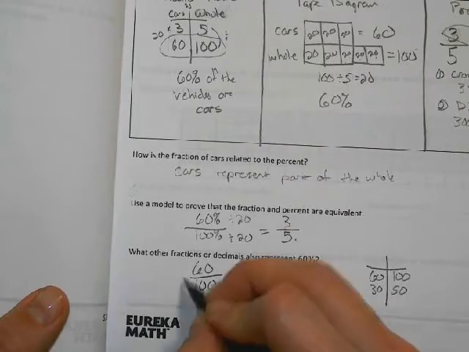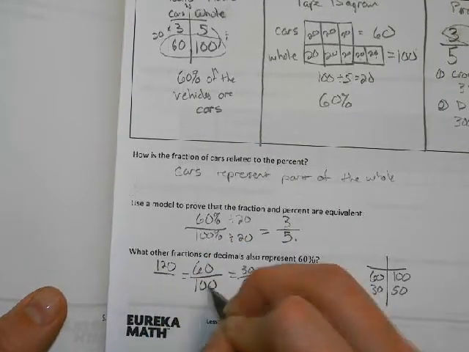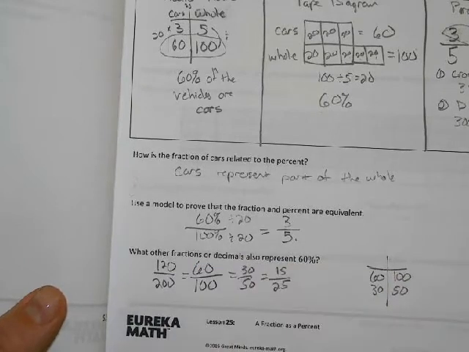You also could go up. 60 times 2 is 120. 100 times 2 is 200. And those are all equivalent fractions. Therefore, they're all equivalent to 60%.